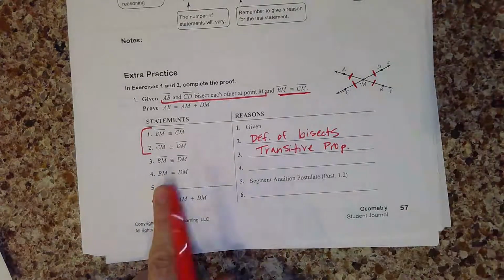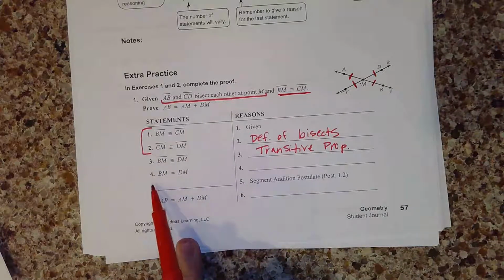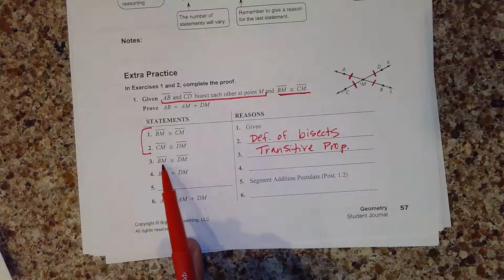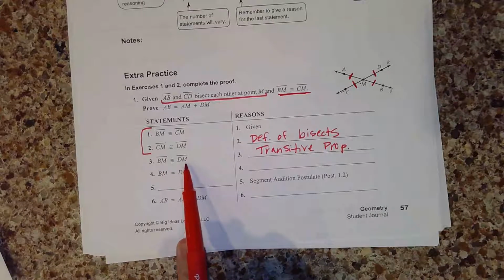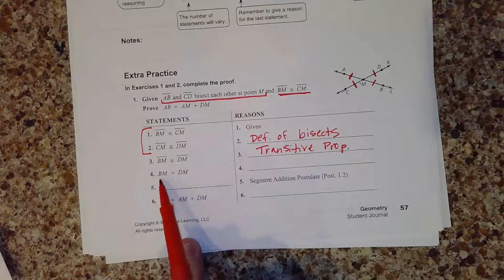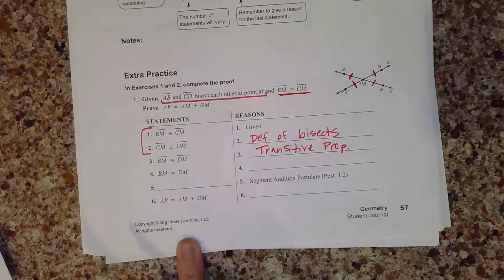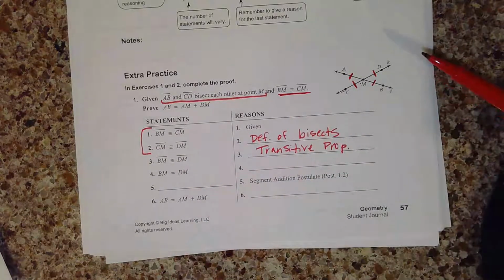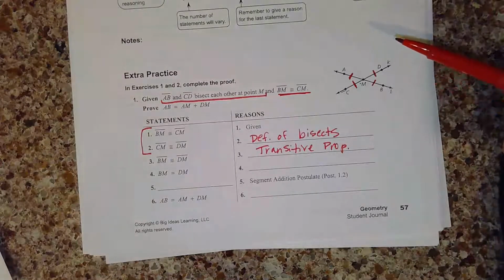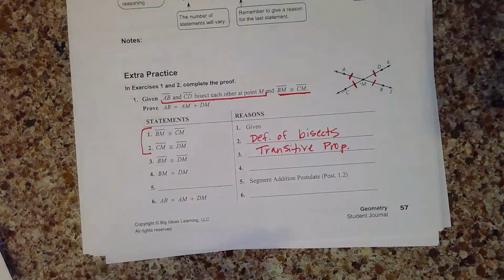So now notice the difference between statement 3 and statement 4. We went from line segment BM is congruent to line segment DM to BM is equal to DM. So we went from congruent to equals. Why do we know that to be true? Well, if we remember our conversations several videos ago, we talked about how if two things are congruent, then we know that their lengths are equal.